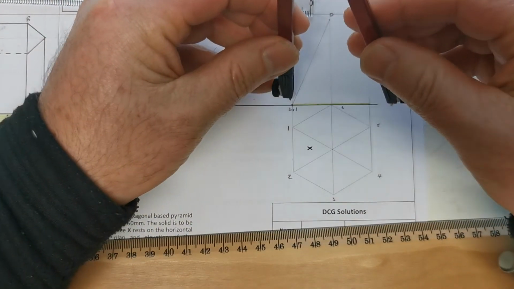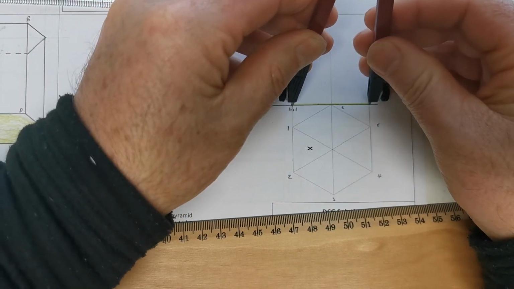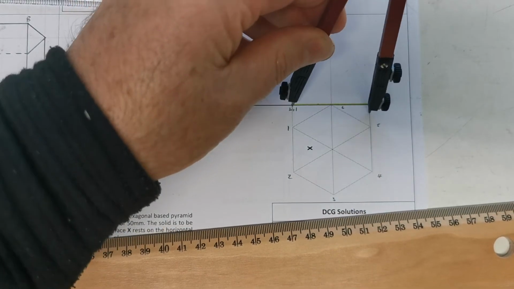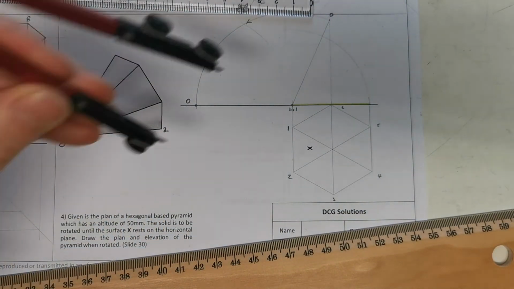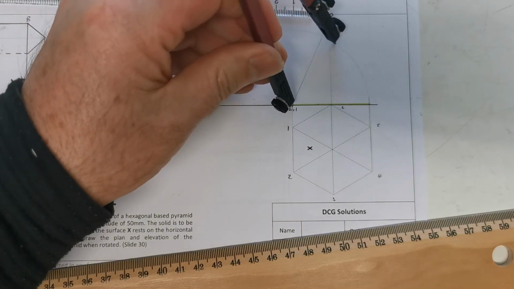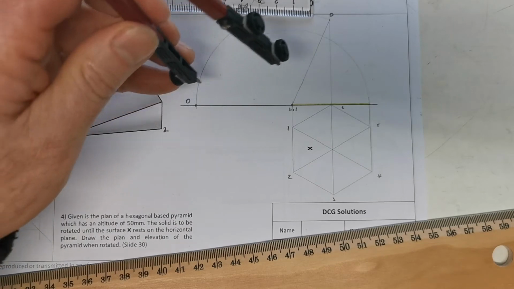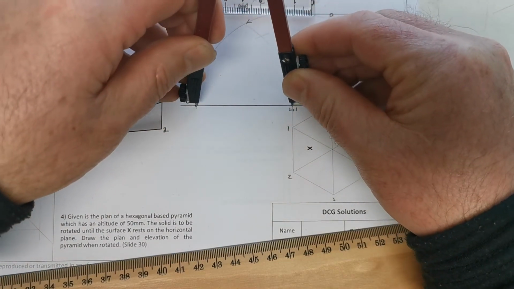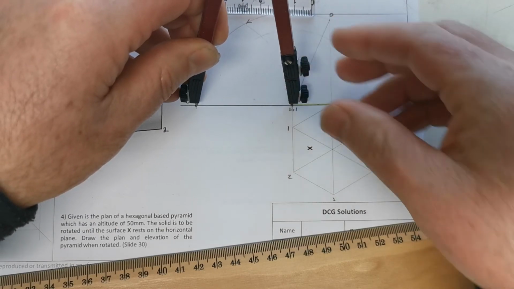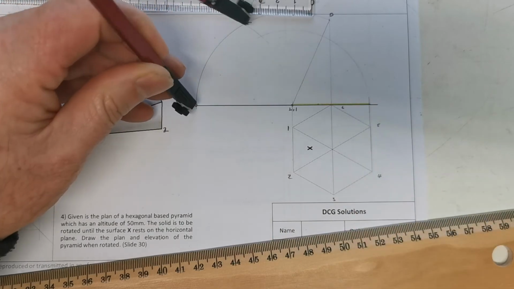So when that base swings up, it's going to come up on that arc, and the distance from, as I said, the top down to 2 and 1 is going to be the same distance as the top down to 4 and 5.